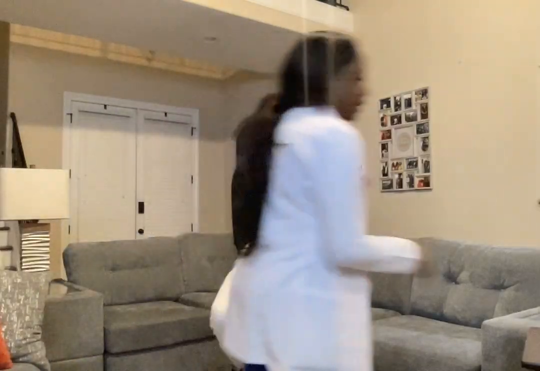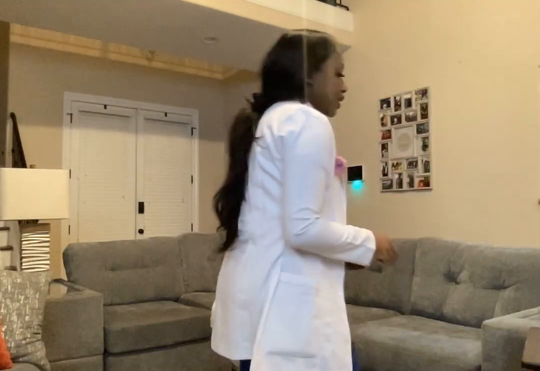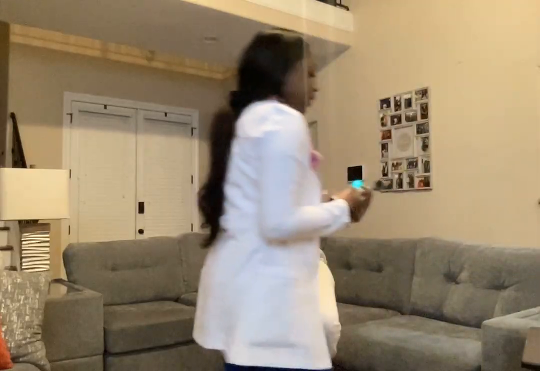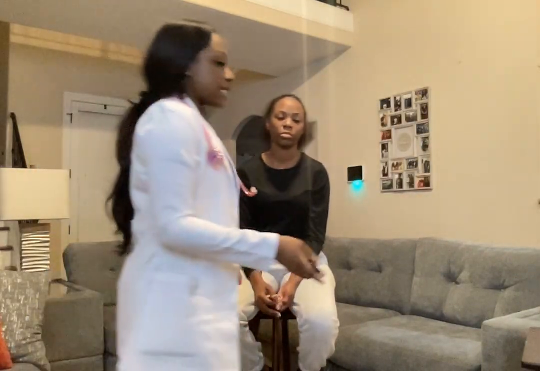So the next test that we will perform, we did not get a chance to test the red light reflex with the eye assessment. So we're gonna go back and test the red light reflex using my ophthalmoscope.